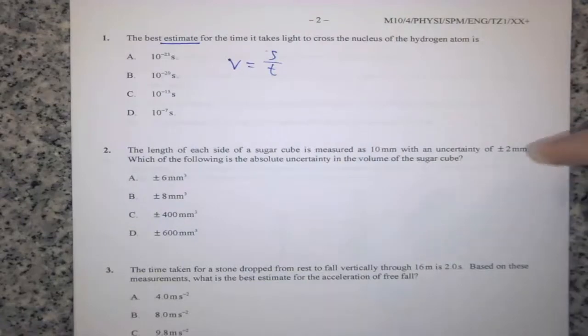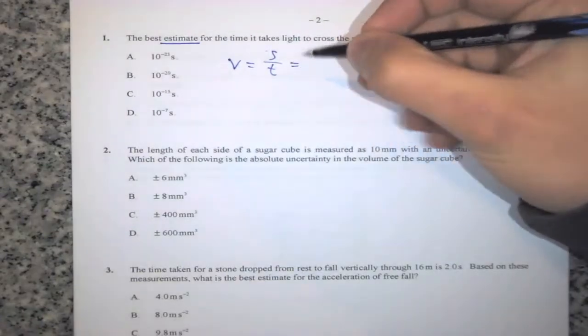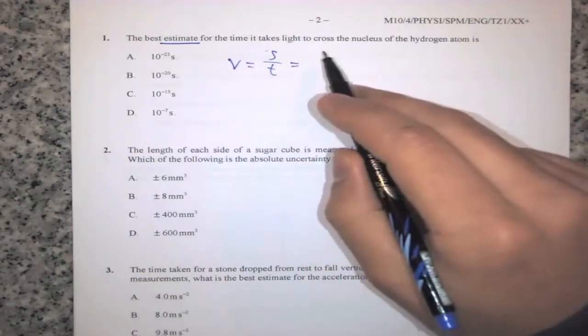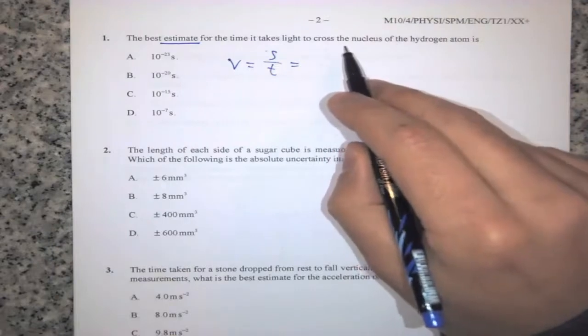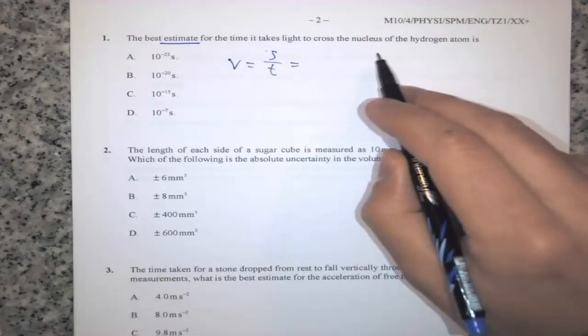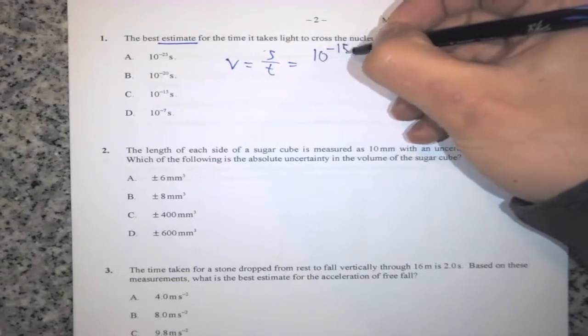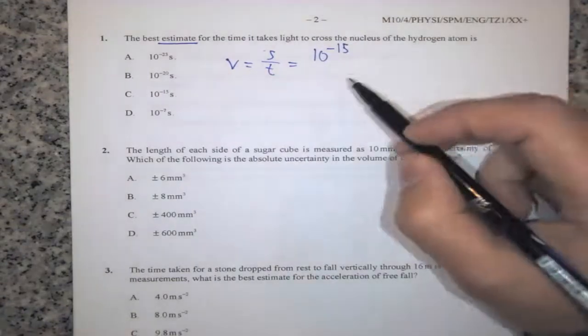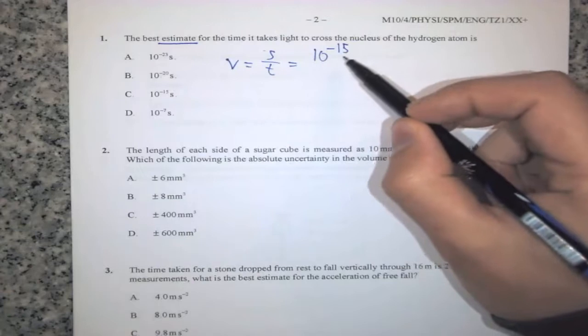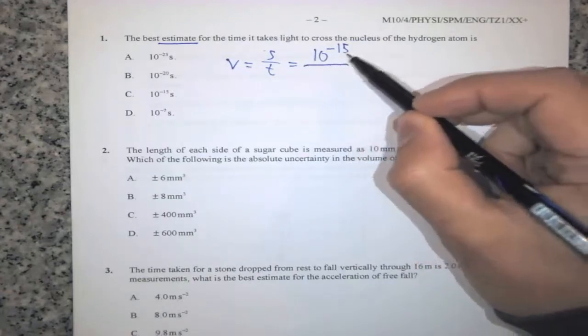What you have to remember in this case is that the distance that the light is going to cross is the nucleus. The nucleus has a radius of 10 to the power of negative 15 meters. It doesn't matter if it's hydrogen or anything else, this is going to be the order of magnitude, and this is what you care about.